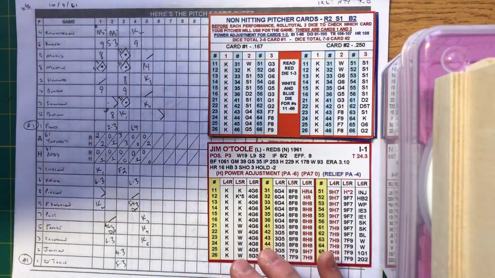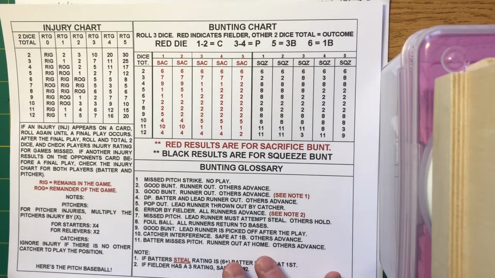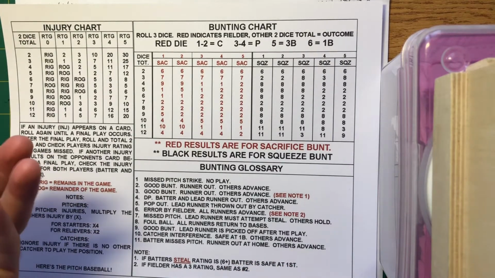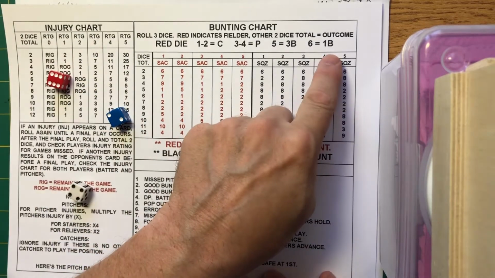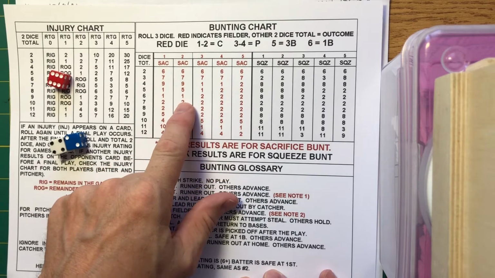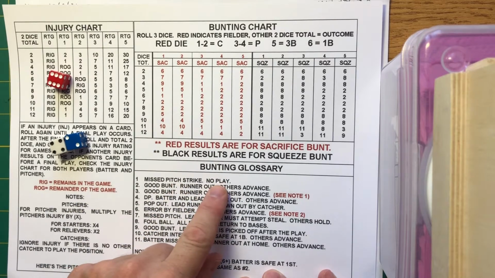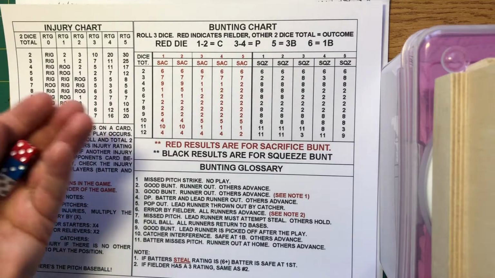All right, so Whitey's going to try and bunt Boyer to 3rd. O'Toole's delivery. Whitey squares to bunt. It's going to be bunted at Gordy Coleman. And it's a 1. He missed it. Strike 1.